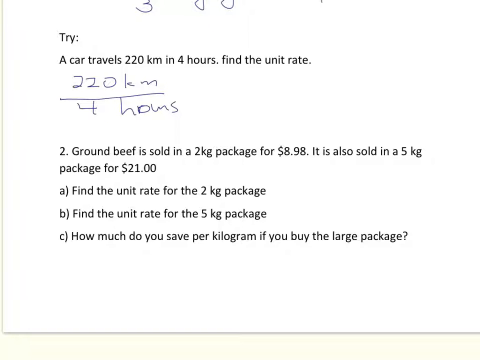So because it's in fraction format, you can see that you're going to divide. So as in simplifying, you might find that dividing is the fastest way to do that simplification, and we end up with 55 kilometers per hour. Okay.